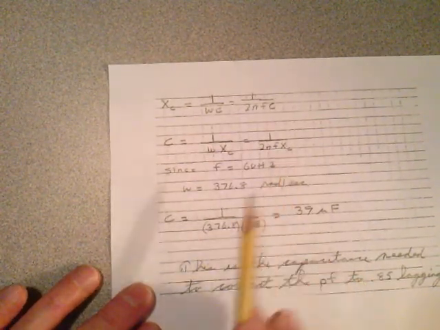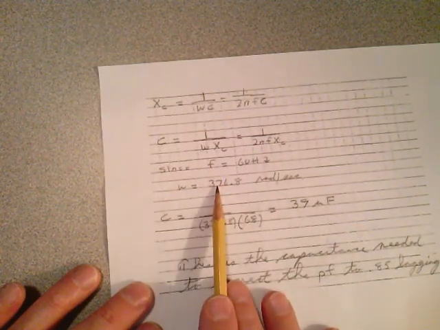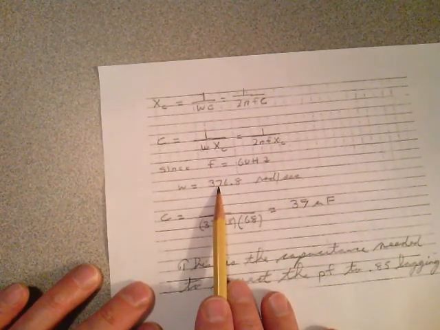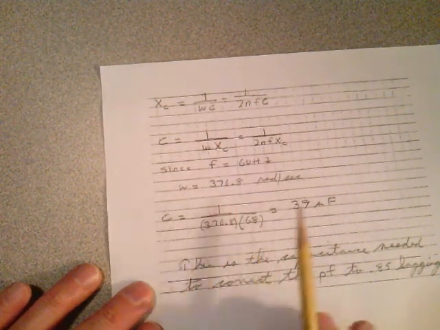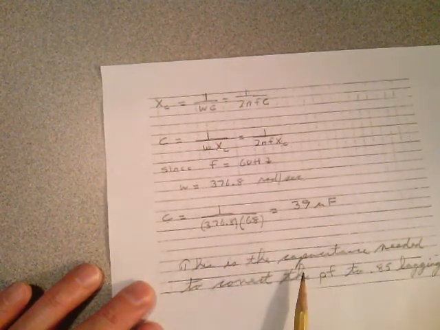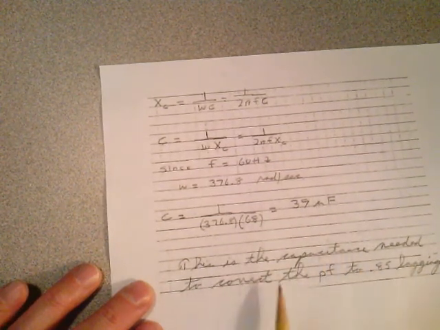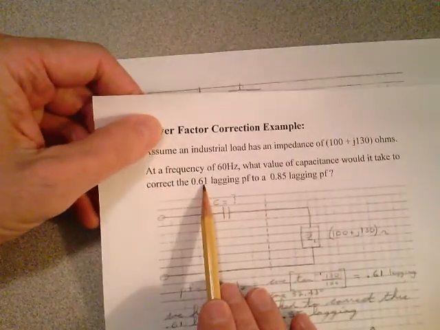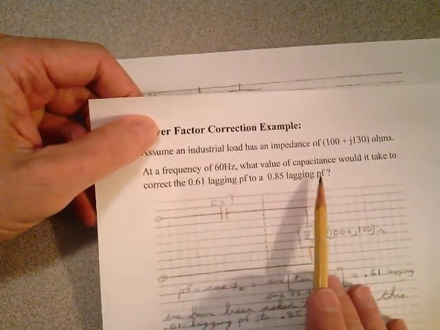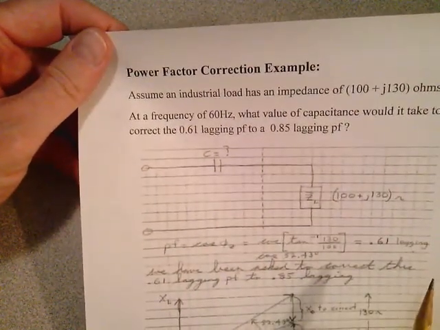I make the substitution here, either with the frequency or the radian frequency, the angular frequency, and I get capacitance is 39 microfarads. 39 microfarads is the capacitance needed to correct the power factor from the 0.61 lagging to the 0.85 lagging. It's just right-angled trigonometry. That's all it is.